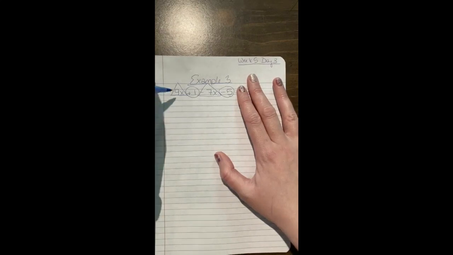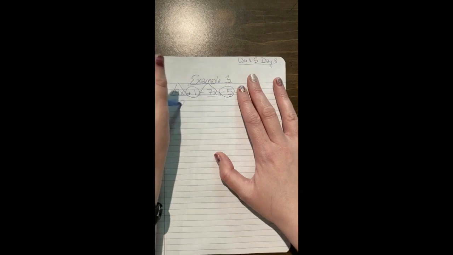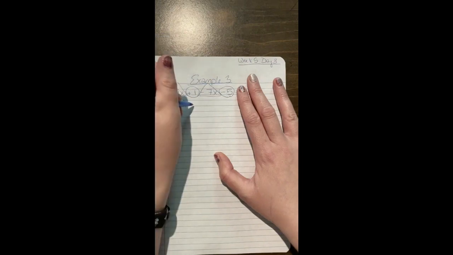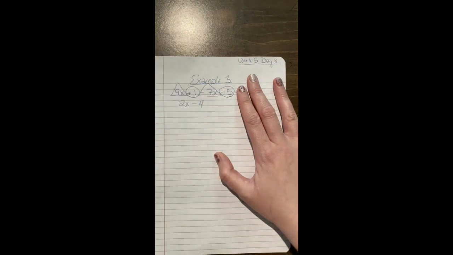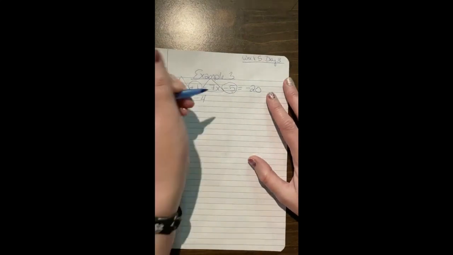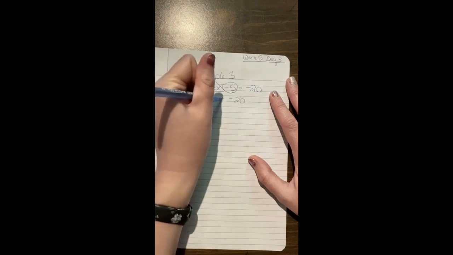All right, so 9x's minus 7x's will leave you with 2x's. And a positive 1 combined with a negative 5 would make a negative 4. And then what we have on the right side, we can't combine anything over there. So that's just going to still equal negative 20.